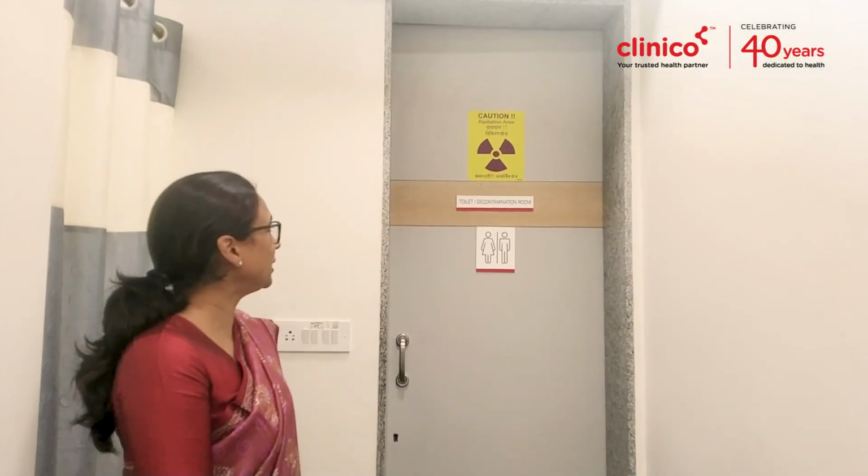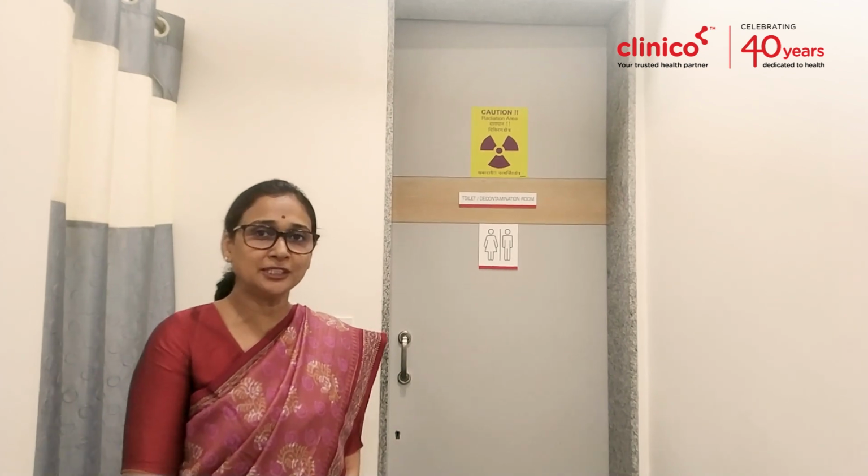This is the active toilet which the patient uses after the injection and anytime before and after the scan.